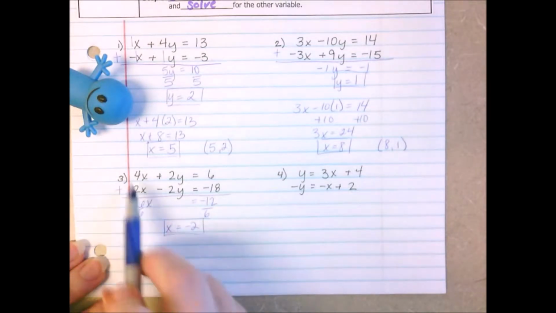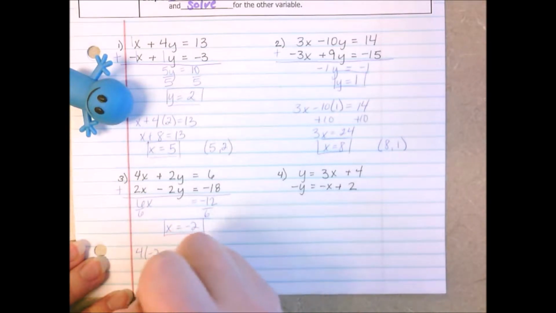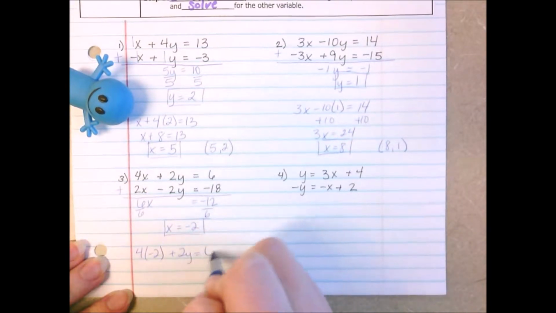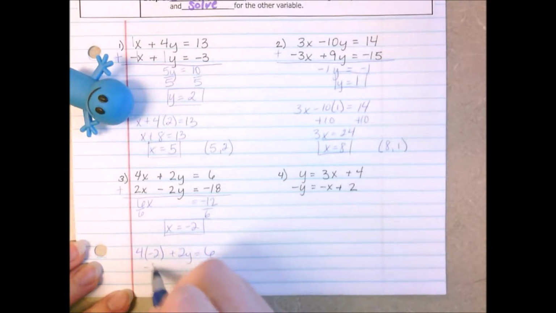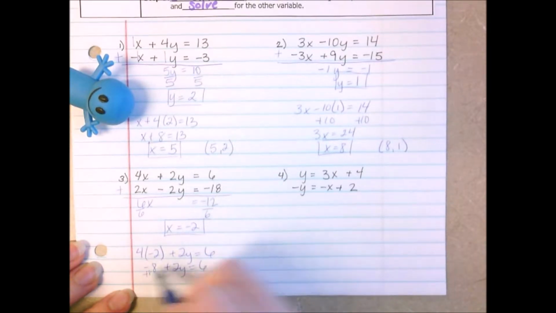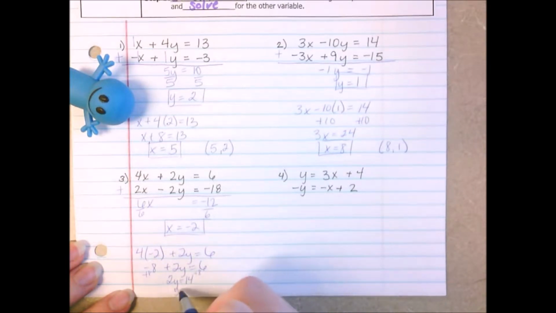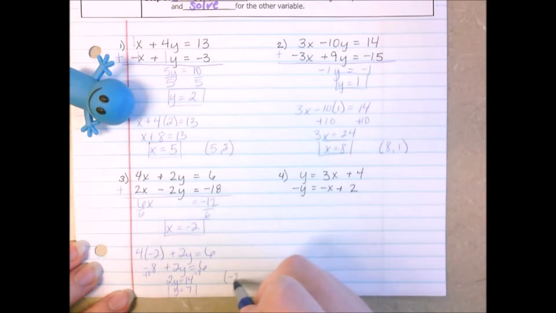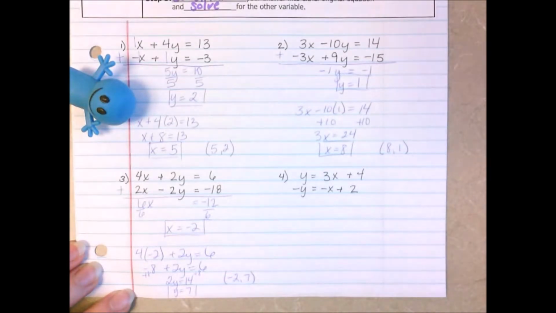So take your -2, plug it in for x, and then solve your equation. So you'll have -8 plus 2y equals 6. Add 8 to each side. We'll get 2y equals 14, or y equals 7. Once I have my second piece of my equation, I can put my ordered pair together, and I get -2, 7.